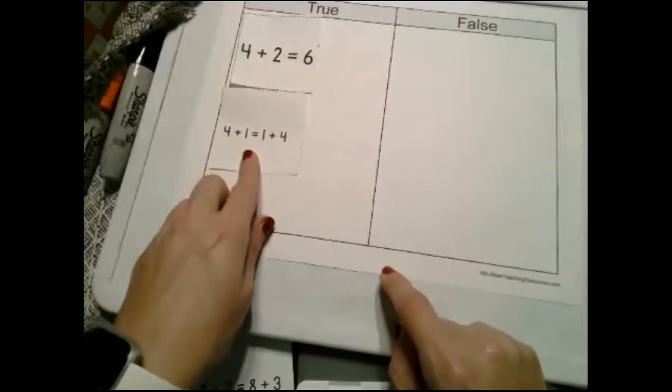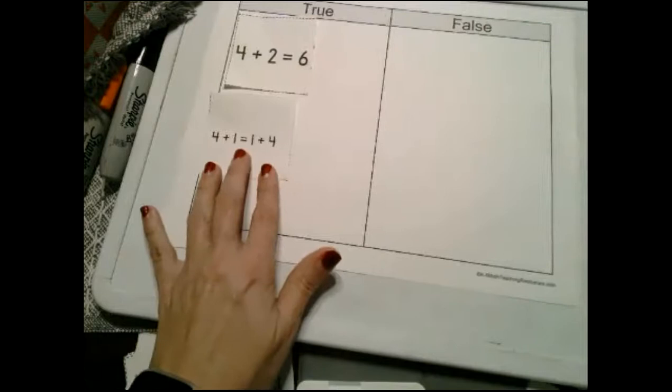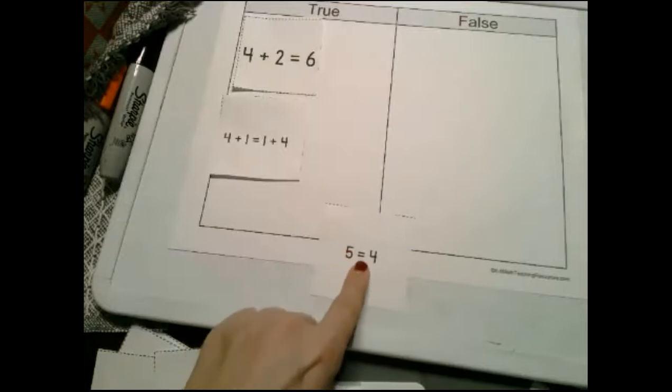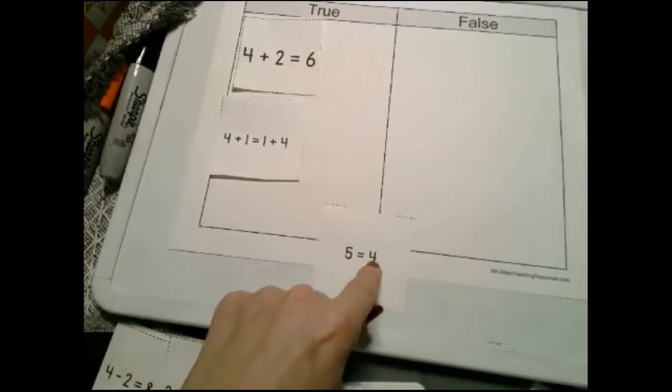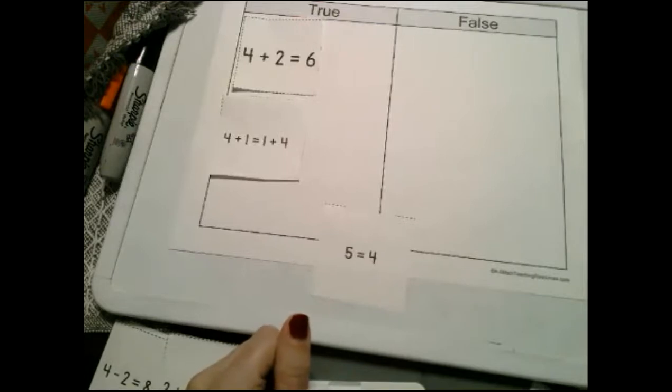And I noticed something about this one. It's a turnaround fact. We learned about those the other day. When we flip our add-ins, we have the same amount on both sides. How about this one? 5 equals 4. Is that true or false? 5 equals 4. That's right. 5 and 4 are not the same, so that one would be false.